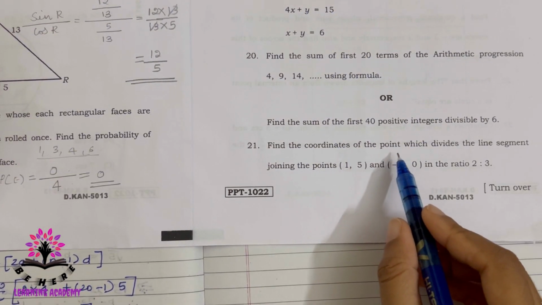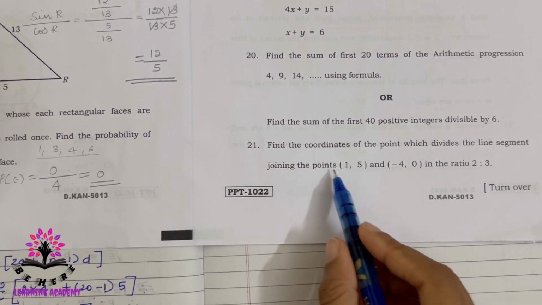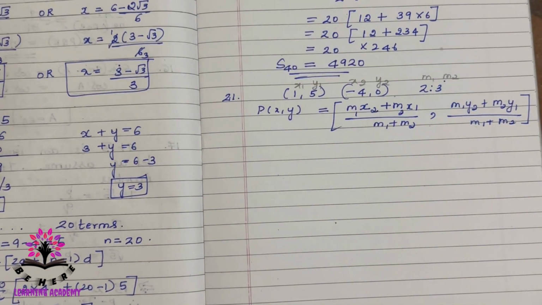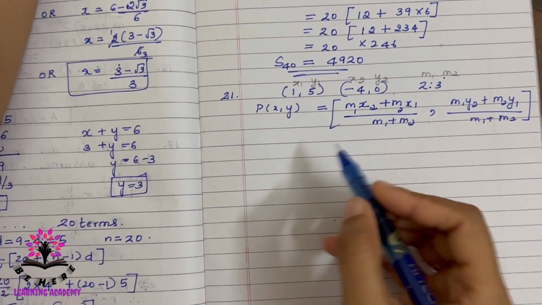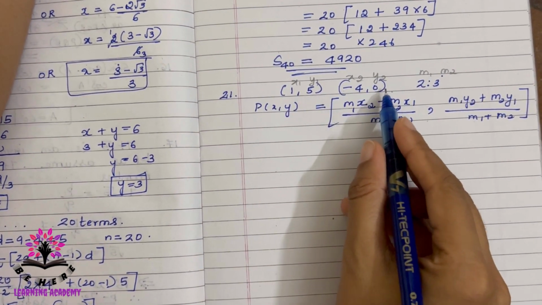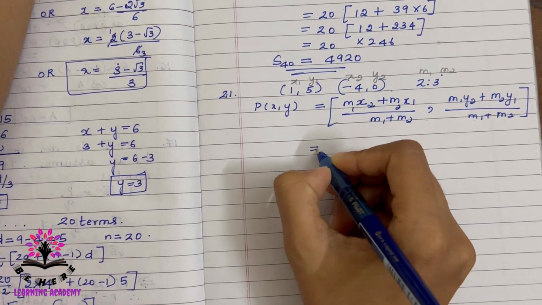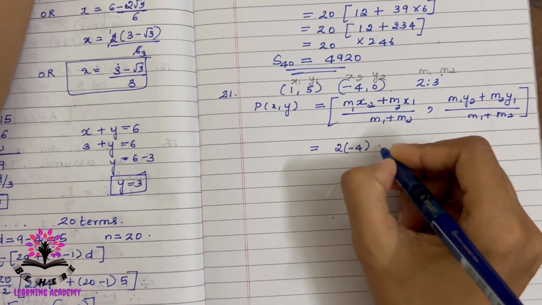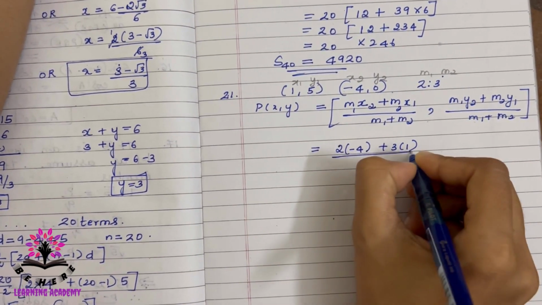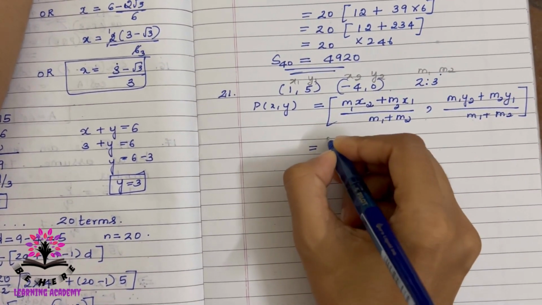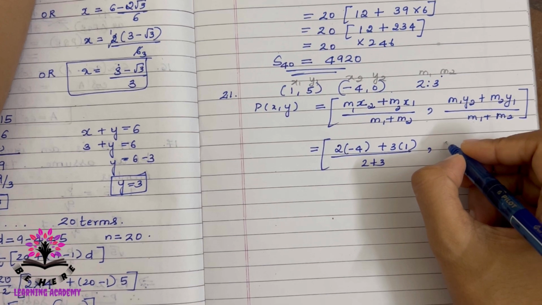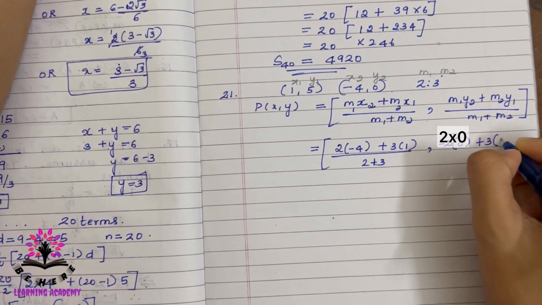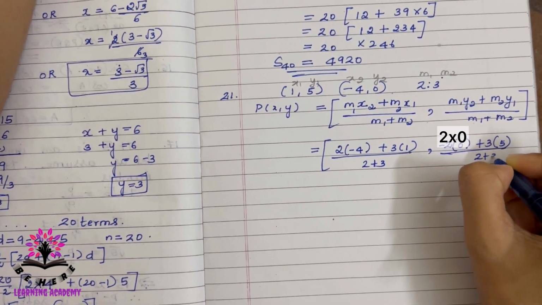Find the coordinates of the point which divides the line segment joining (1, 5) and (minus 4, 0) in the ratio 2:3. You have to apply the section formula here. I have written already the formula: x1, y1, x2, y2, m1, m2. Let us substitute here. So it will be (2 multiplied by minus 4 plus 3 multiplied by 1) divided by 2 plus 3. Here it is (2 multiplied by 0 plus 3 multiplied by 5) divided by 2 plus 3.